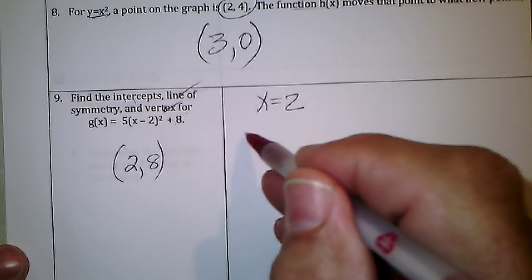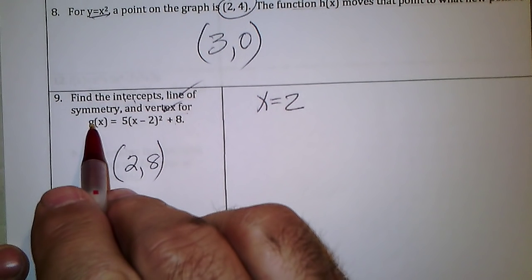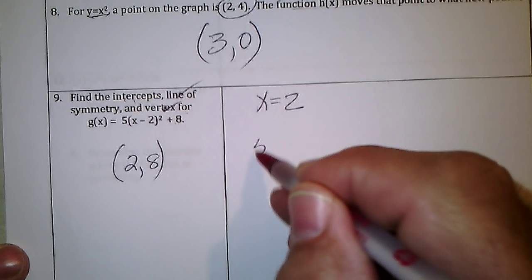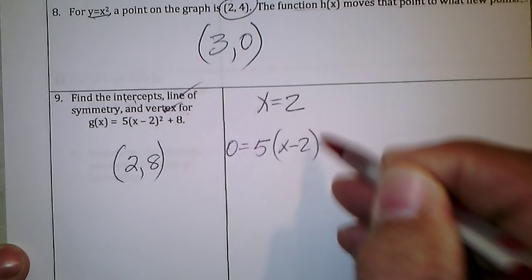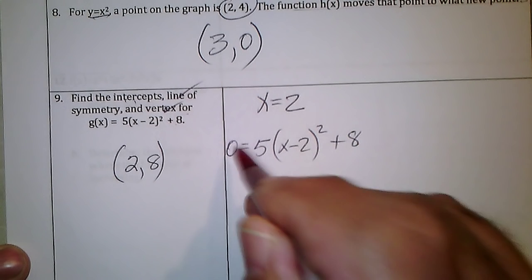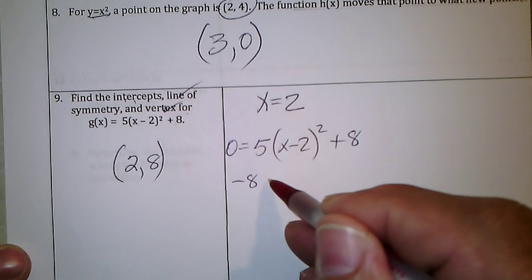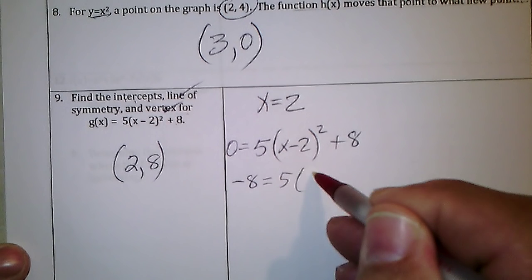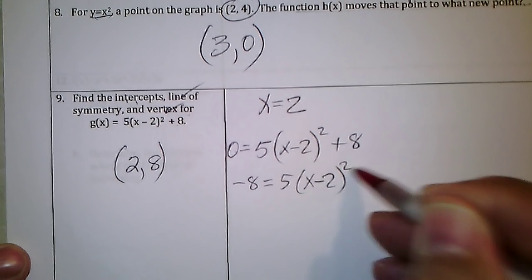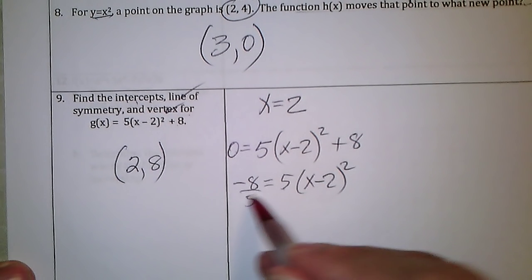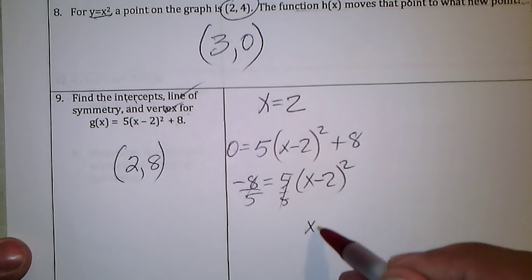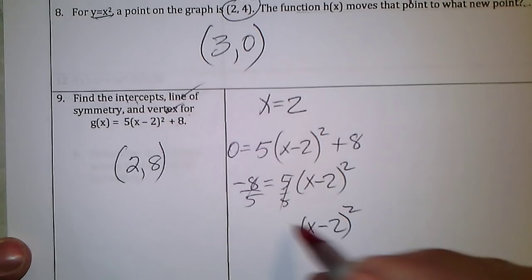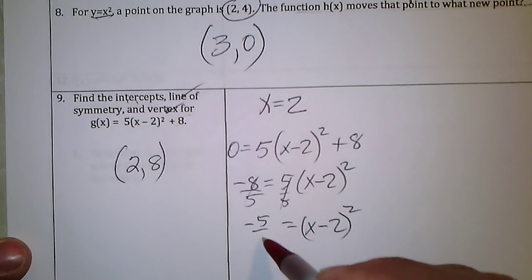So the x-intercepts are when I make y be 0. So I've got 0 equals 5 times (x minus 2) squared plus 8. So I'll subtract 8. Divide by 5. (x minus 2) squared equals negative 8/5.